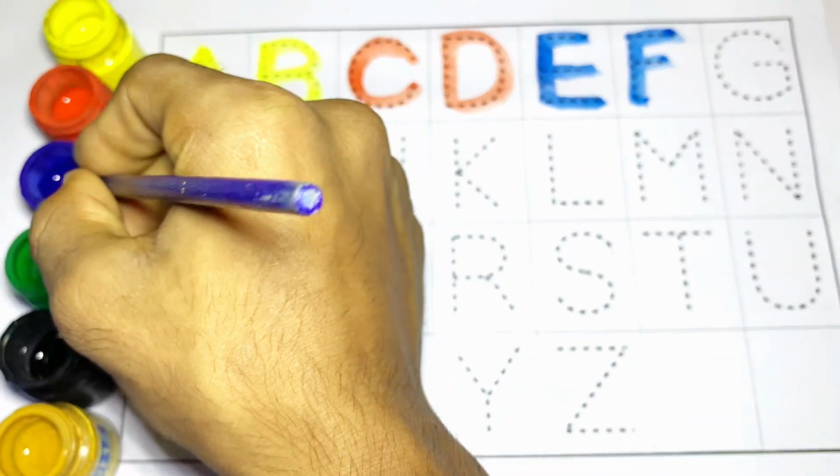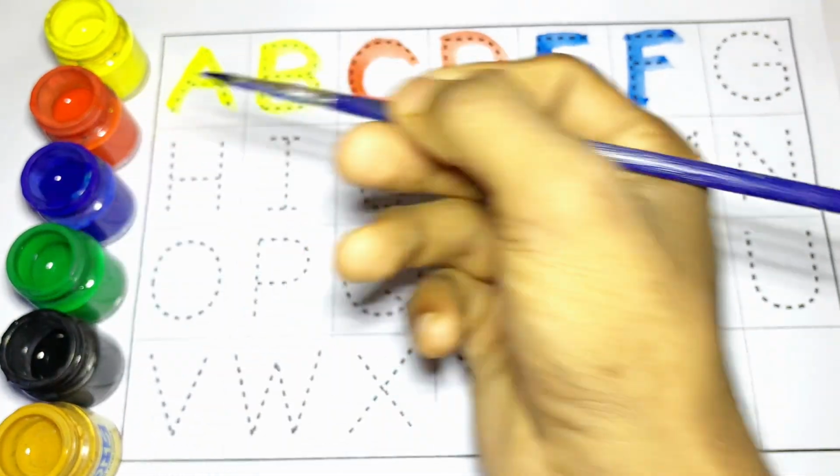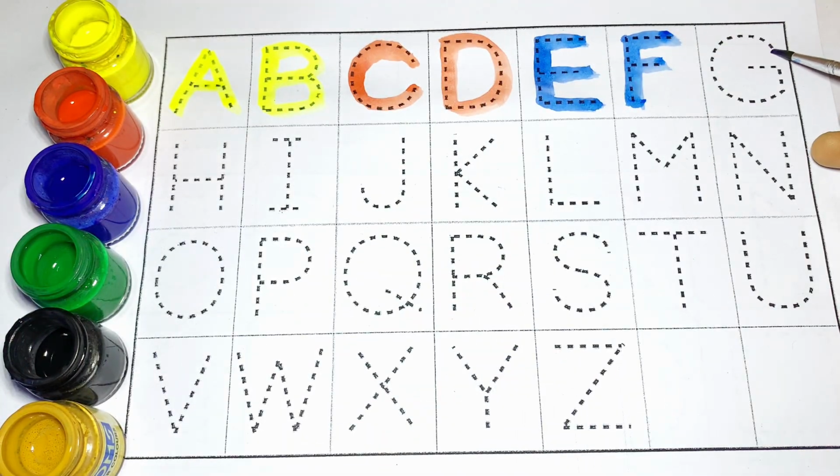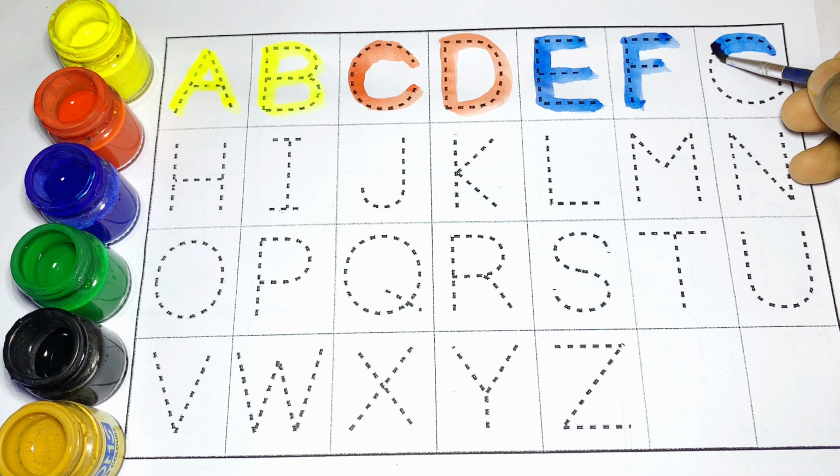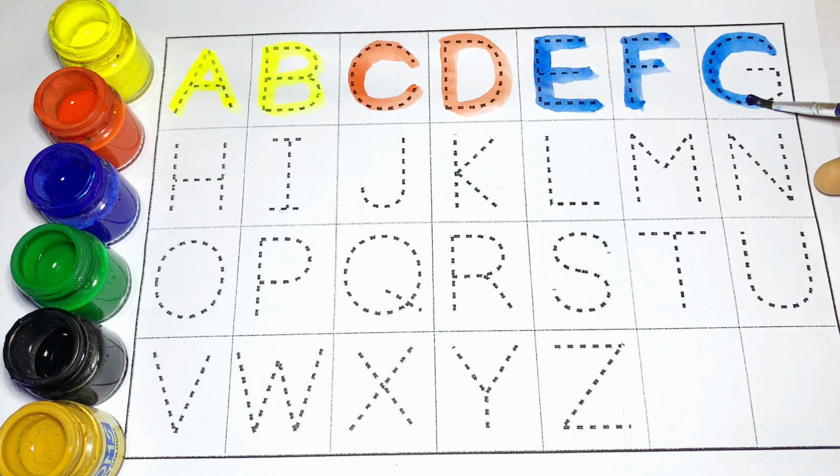Kids, now you draw G. G for guard, and again use blue color.